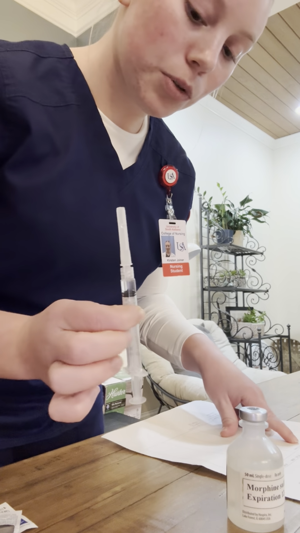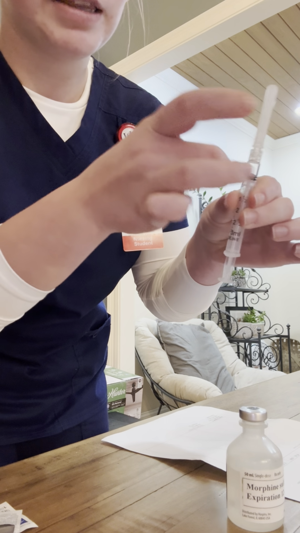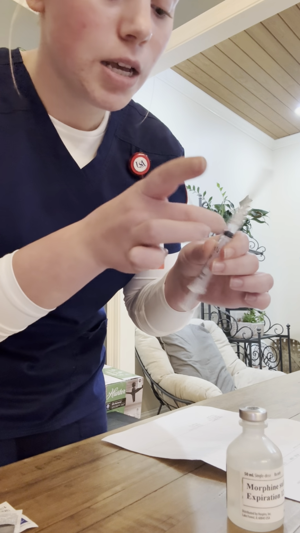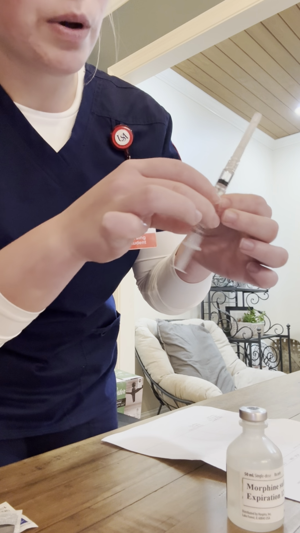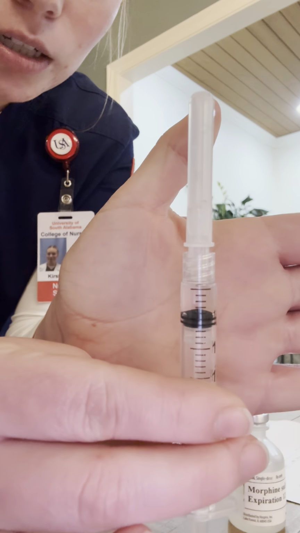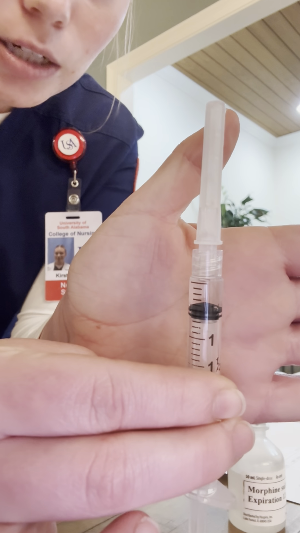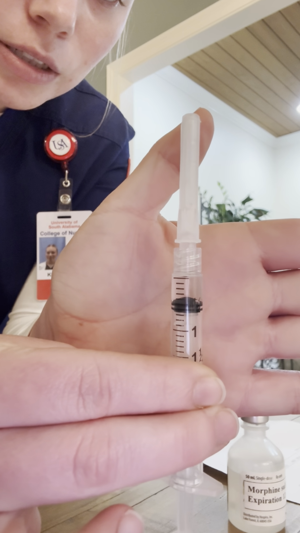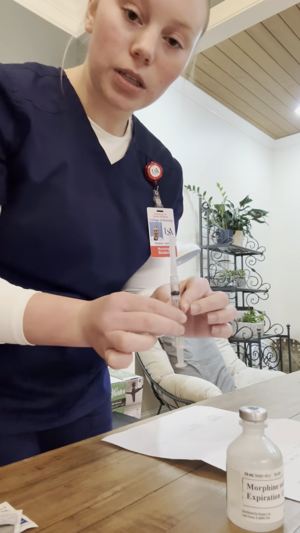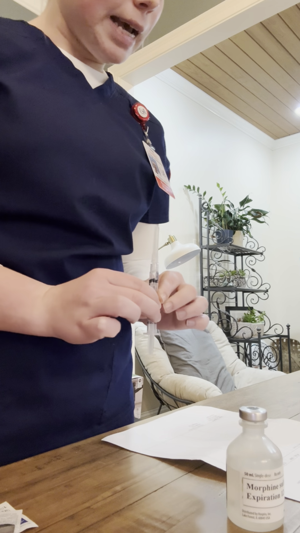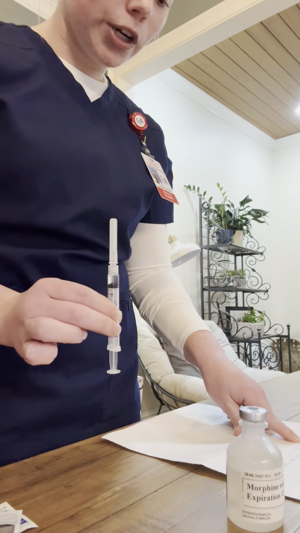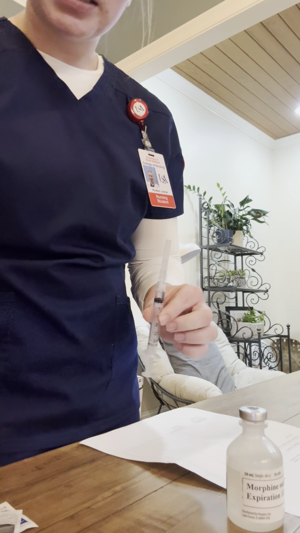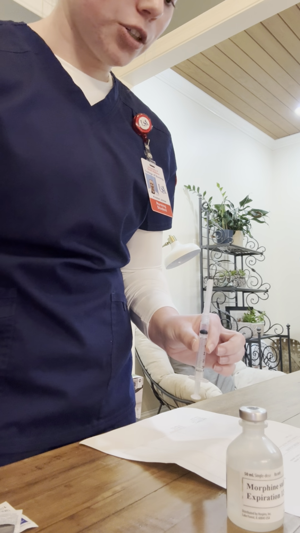And now I'm going to verify this with another nurse because this is a high-risk drug. This is morphine. So I would check my correct dose. This is 0.5 milliliters. And I would verify this with another nurse. And then now my right route is intramuscular. So I'm going to select the correct needle for an intramuscular injection.